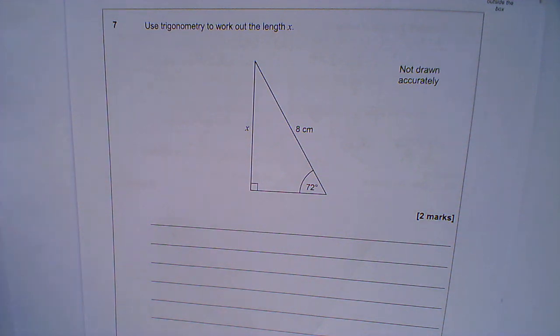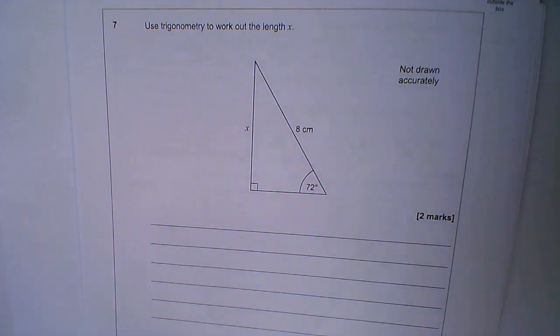Here is question 7. Press pause and have a go. Once you're ready, press play for the answer. And here is the answer.